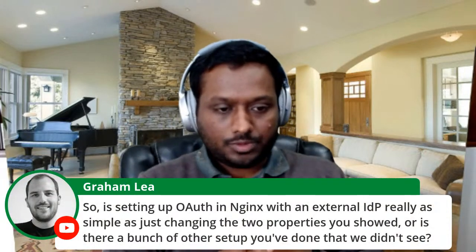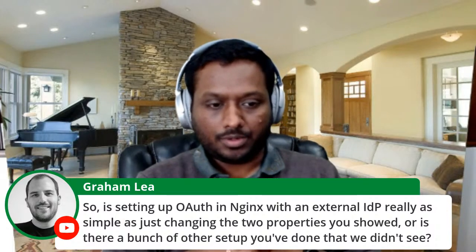Another question from Graham. Is setting up OAuth in NGINX with an external ID really as simple as just changing two parameters, or is there a bunch of setup you have done? No, it's just that simple. Trust me.